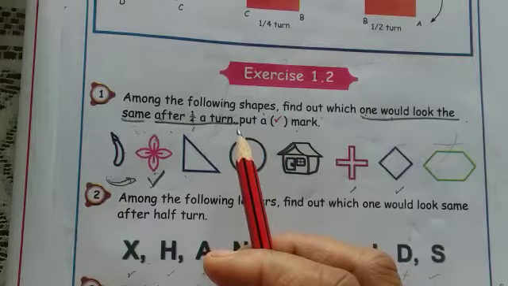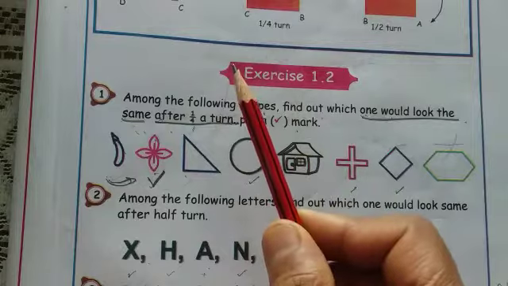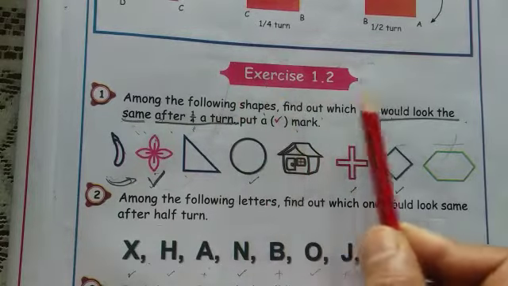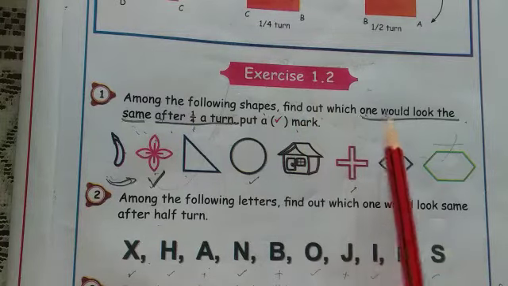Hi everyone, today in this video we'll see class 5 mathematics, rotation. Topic is rotation, exercise 1.2. The first one is: among the following shapes, find out which one would look the same.